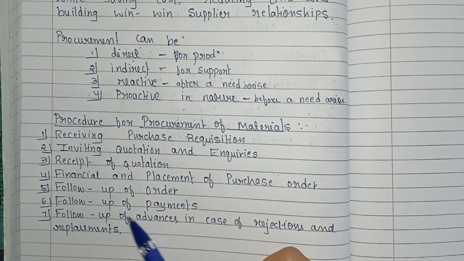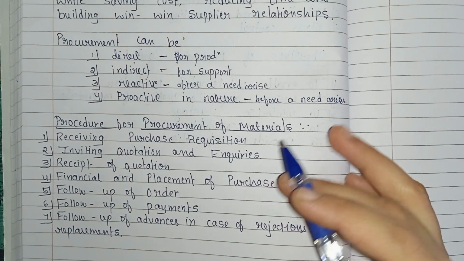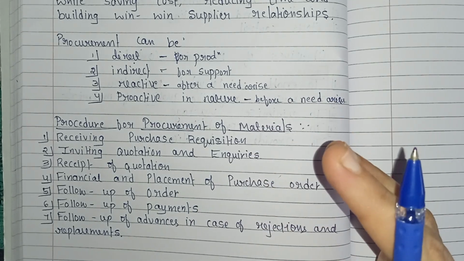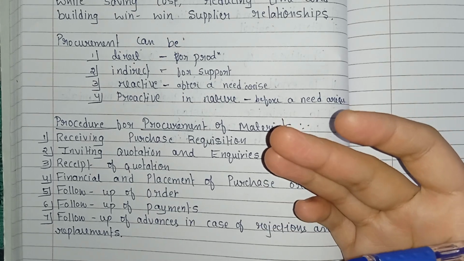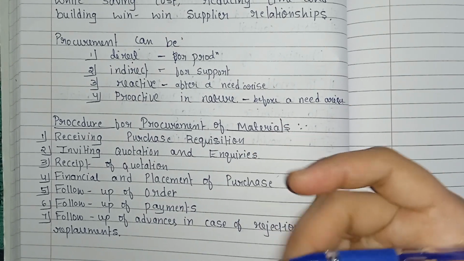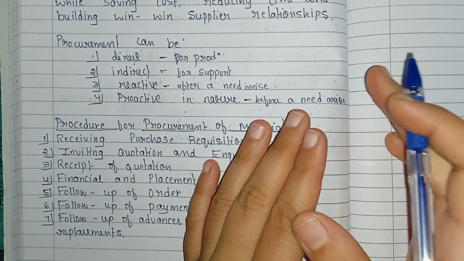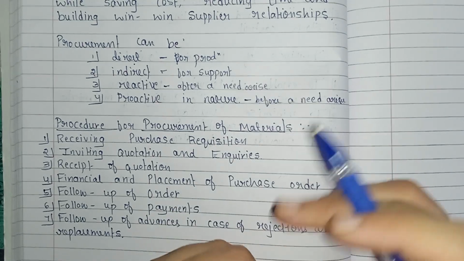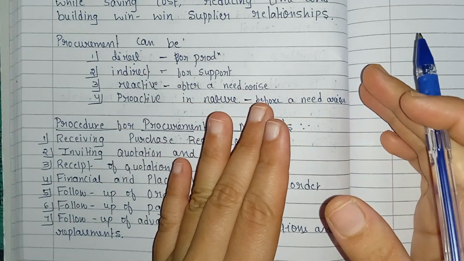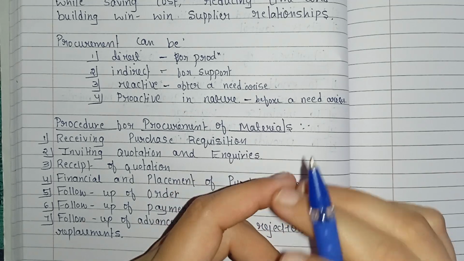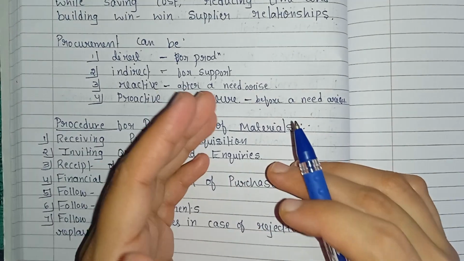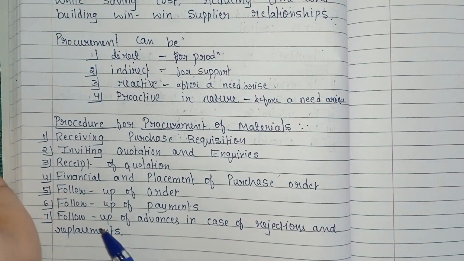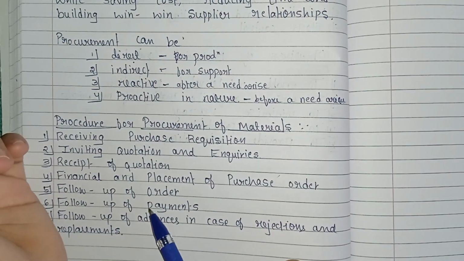And sixth one is follow up of payments. Means ensuring that the supplier receives the payment as per the agreed term. So this includes checking invoice details or confirming the payment terms, means ensuring that payment is made within the agreed time. Okay, next processing payment means approving and processing the payment through the finance team and communicating with the supplier, means updating the supplier on payment status and resolving any issues. Clear? So this is what follow up of payments.